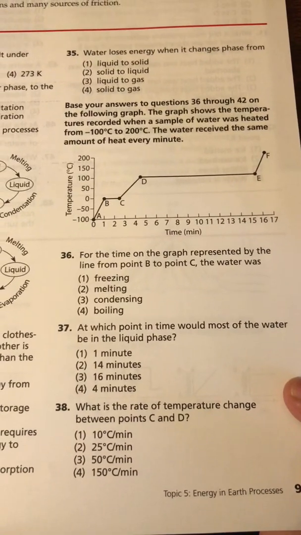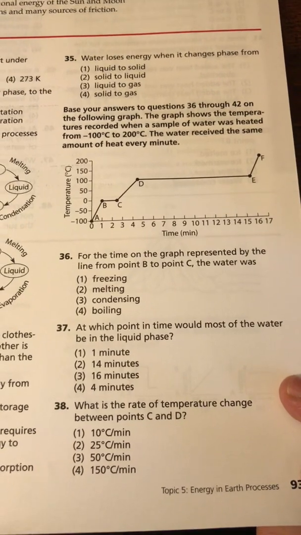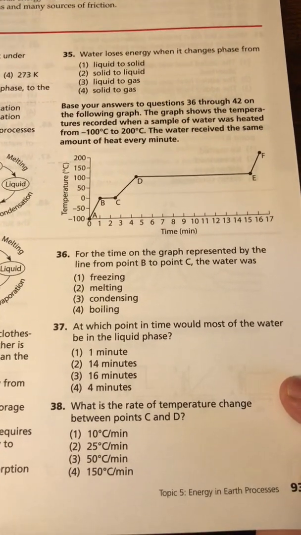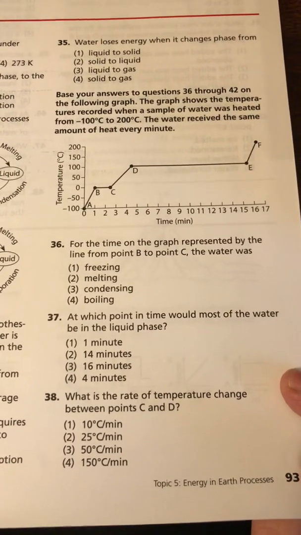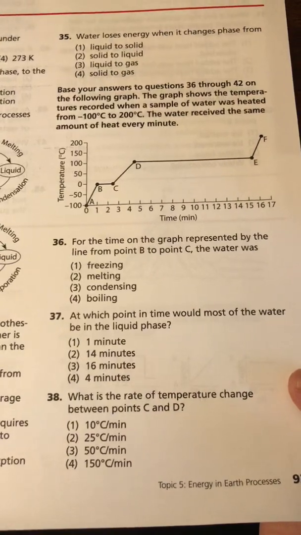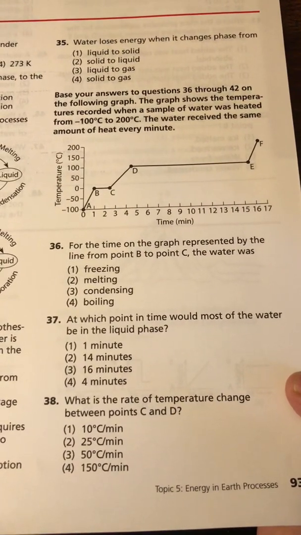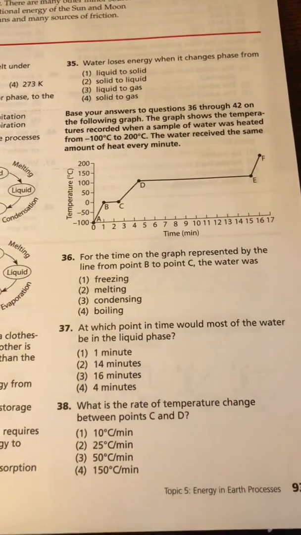Number 37. At which point in time would most of the water be in the liquid phase? 1 minute, 14 minutes, 16 minutes, or 4 minutes? Number 38. What is the rate of temperature change between point C and D? 10 degrees Celsius per minute, 25 degrees Celsius per minute, 50 degrees Celsius per minute, or 150 degrees Celsius per minute.